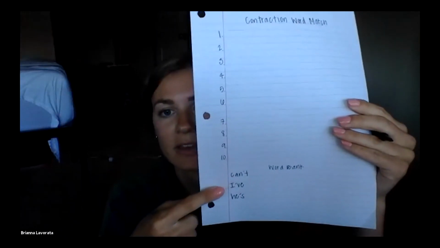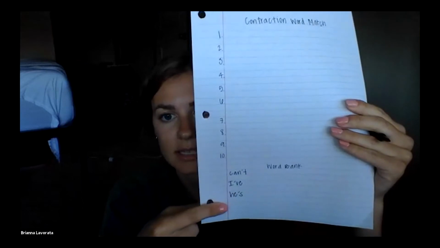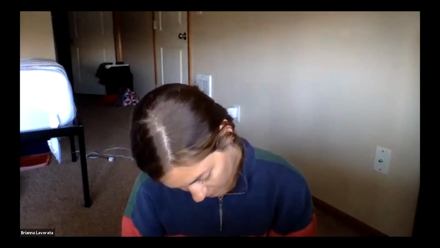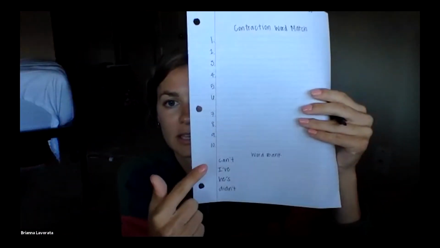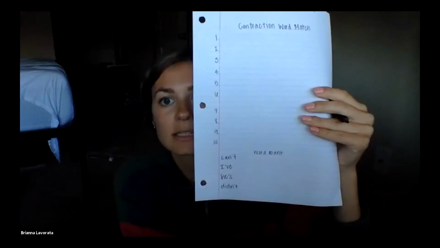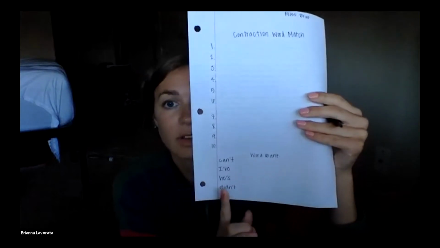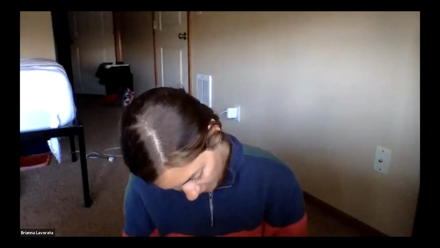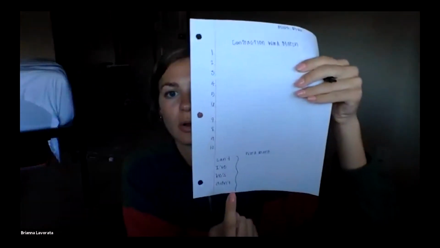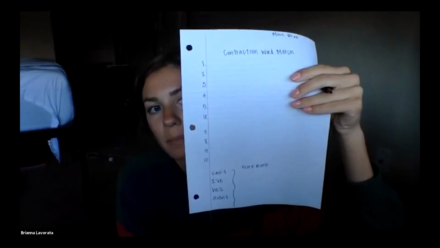Can't, I've, he's. Skip a line, you're going to write the word didn't. Okay, so far you should have can't, I've, he's, didn't. I don't have any more room at the bottom, so I'm gonna now move over here. I'm gonna draw a little line just so I can show, okay, I'm starting a new column here.